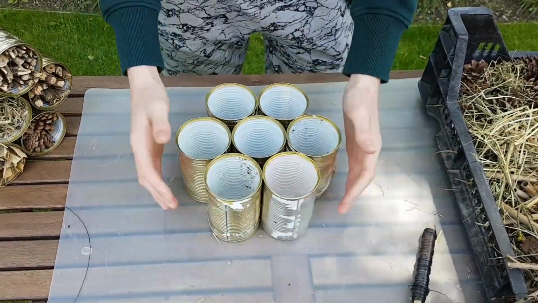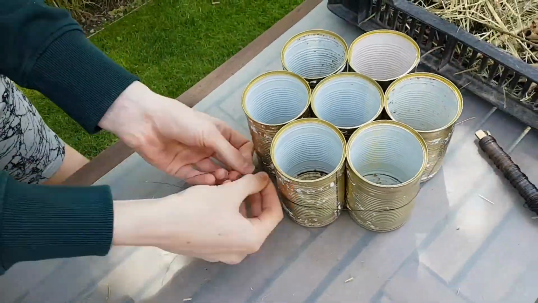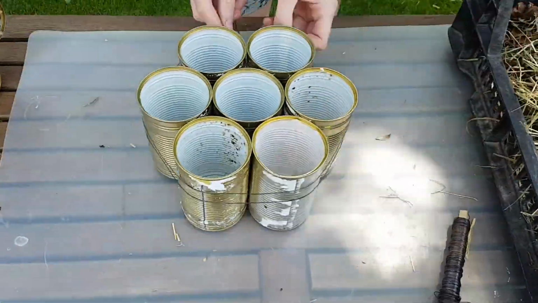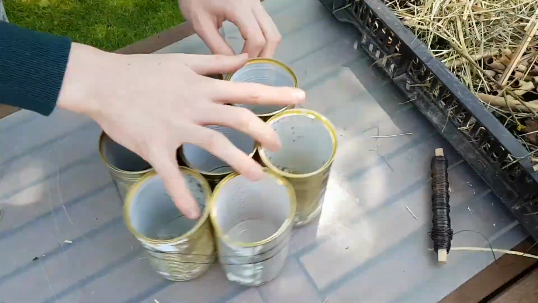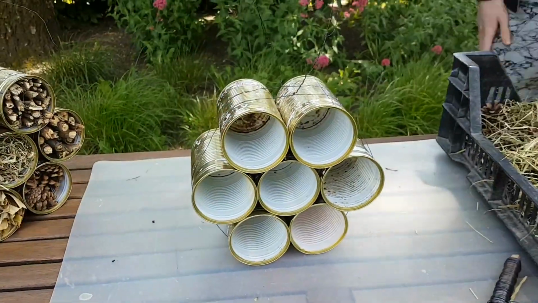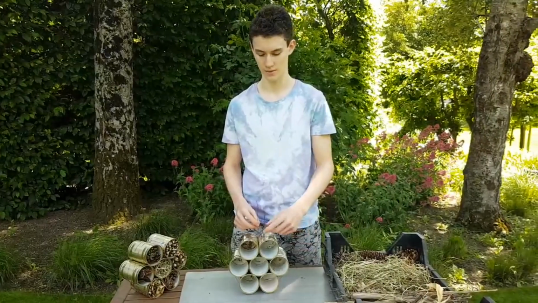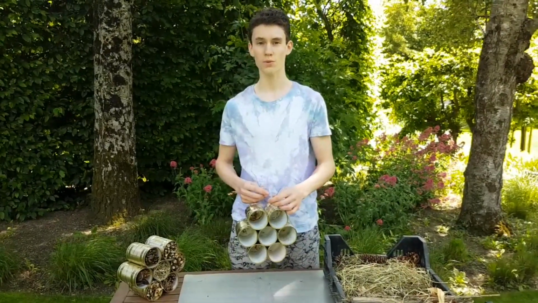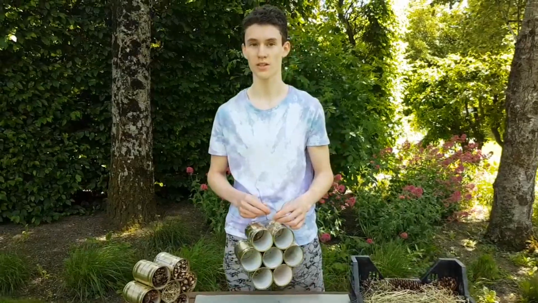I start by securing some tin cans with some string or wire. You can use any combination you like. Tying them together twice should give you quite a sturdy structure. Just leave a length of string or wire out to hang it. It's as simple as that. So having a waterproof container that shelters from the rain is the first thing you need.